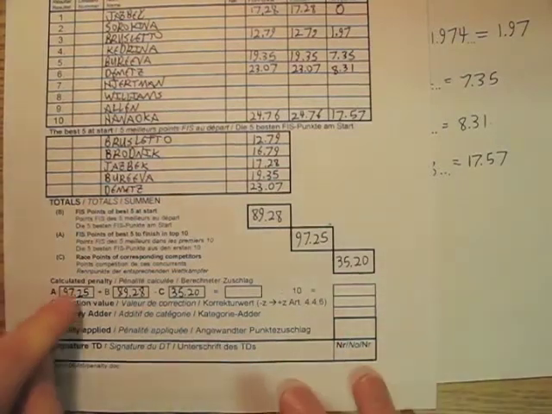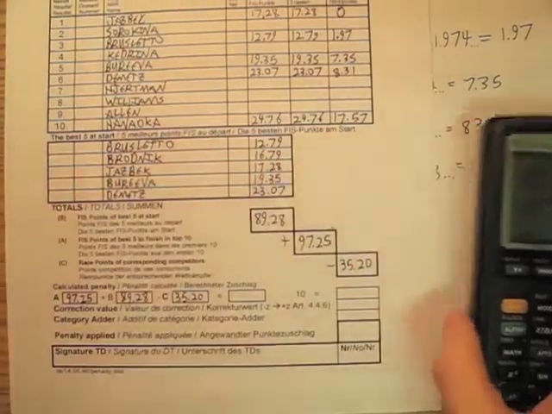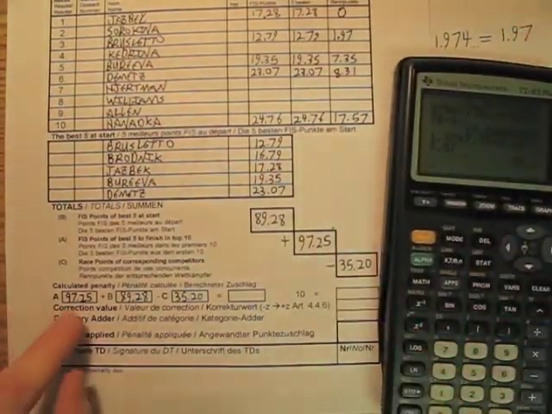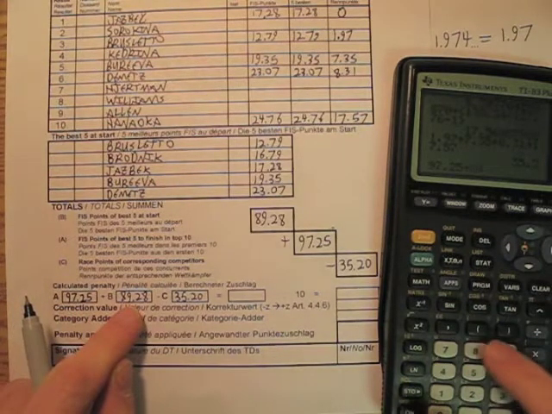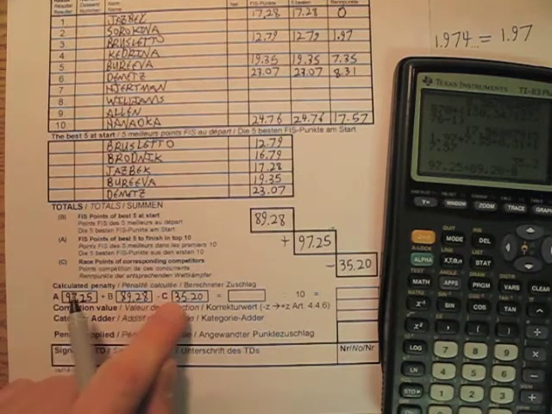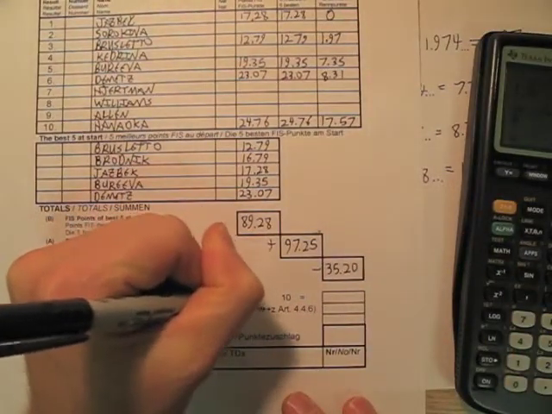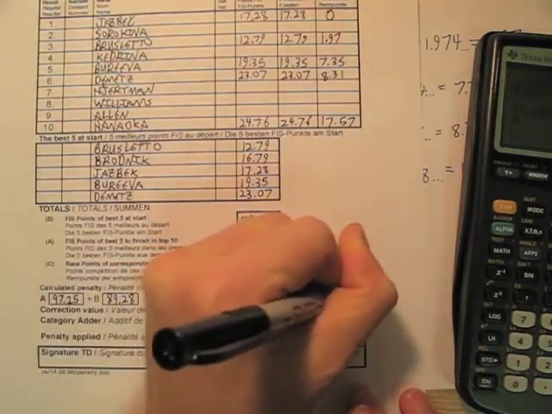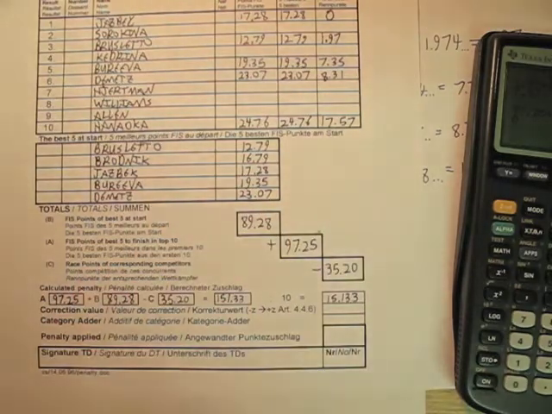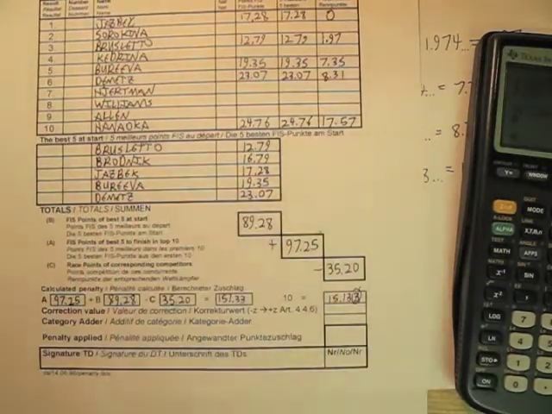35.20, and I do A plus B minus C. So plus minus, so I go 97.25 plus 89.28 minus 35.20. So that gives me 151.33. I divide that by 10 to get 15.133. I round that.